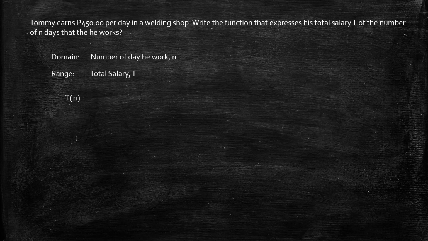Okay? So meaning ang imong T function is equal to N. Meaning dependent ang imong T sa imong N. So since ang imong ingon niya earns 450 kada adlaw. So that is 450 times N. Ano man, kung duha ka adlaw nagtrabaho which is your N, so duha ka 450. So that is 450 times N.